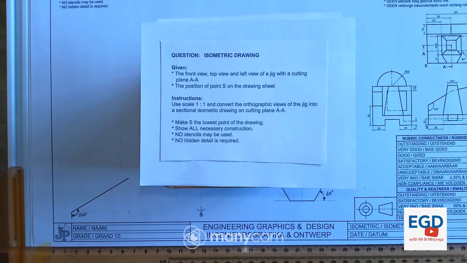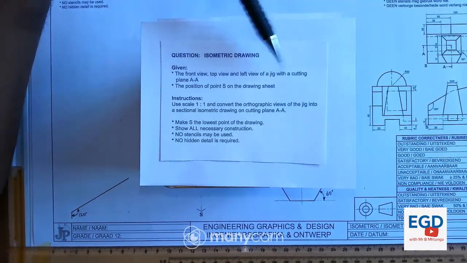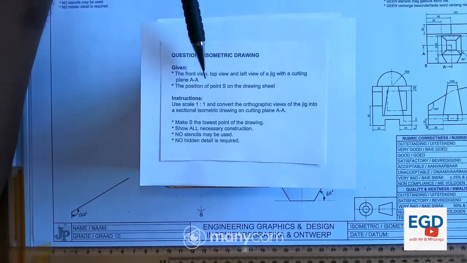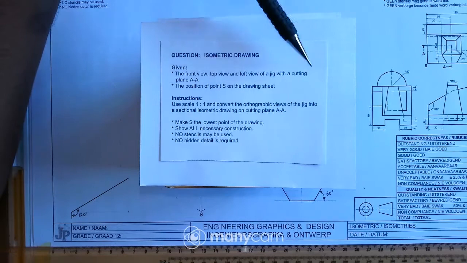Okay, grade 12. This is page 60 from the JPEGD workbook for grade 12. So this is an isometric drawing question. I'll just start off by reading through the questions given. We are given the front view, top view, and the left view of a jig with a cutting plane AA. And we're also given the position of point S on the drawing sheet.